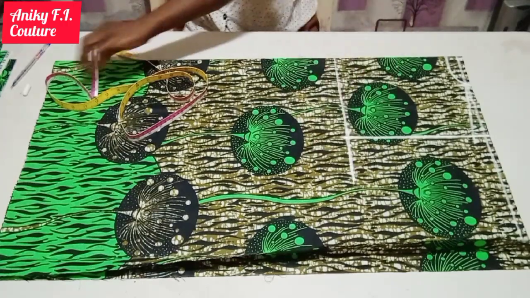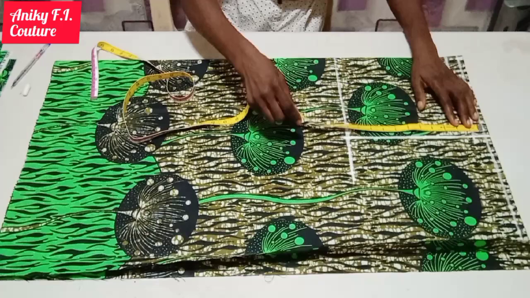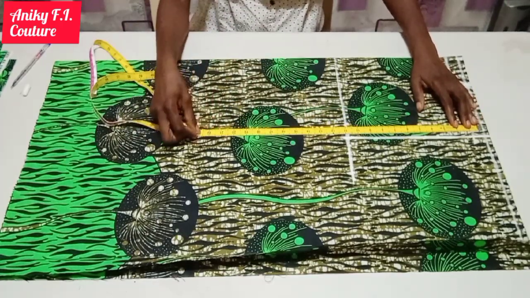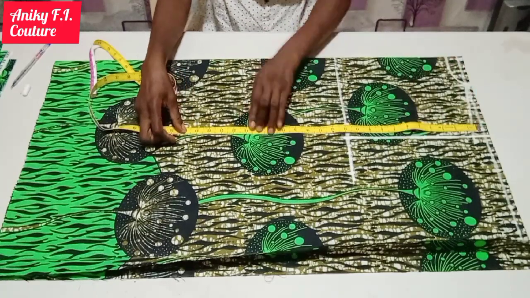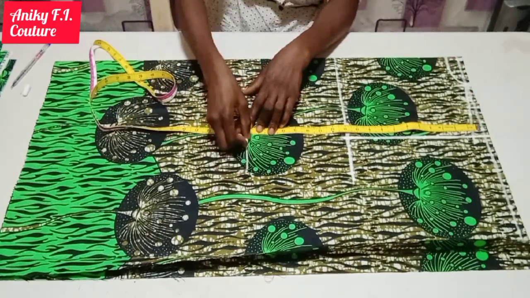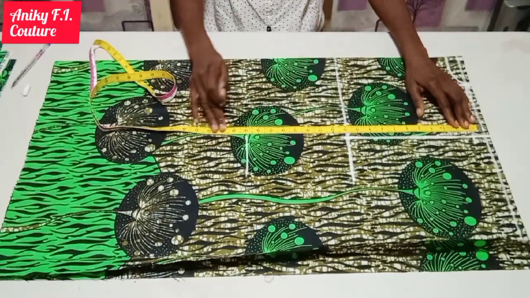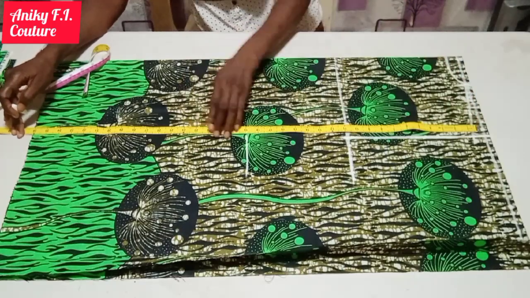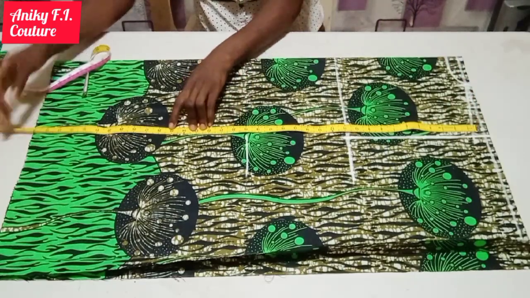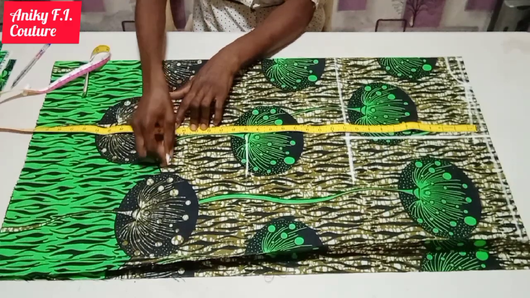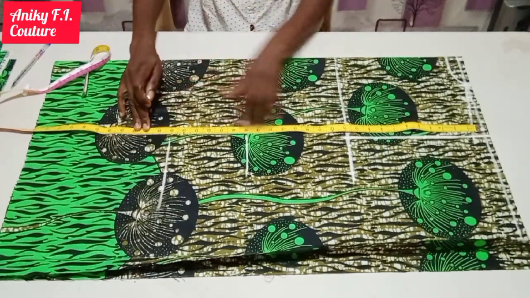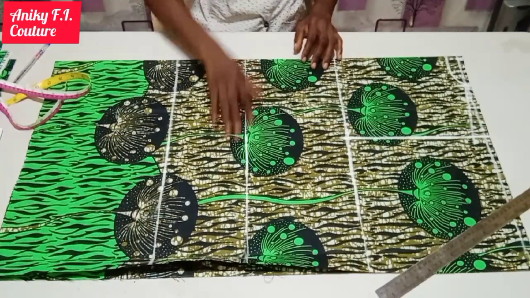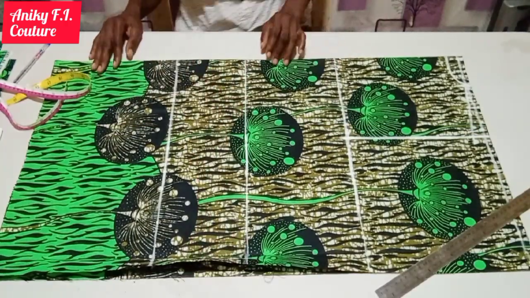From my shoulder line, I'm going to measure out my waistline plus that 2 inches that I added to the back part. My waistline is 17 inches plus 2 inches, that will be 19 inches. And from my shoulder line to my hip line is 23 inches plus that 2 inches, that is 25 inches, which is here now. I don't really need my hip line, but I'm just drawing it. So I've extended all the lines for you to see it very well.